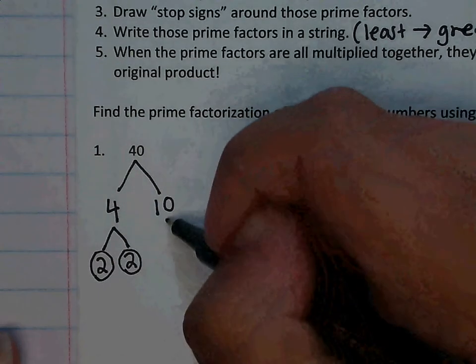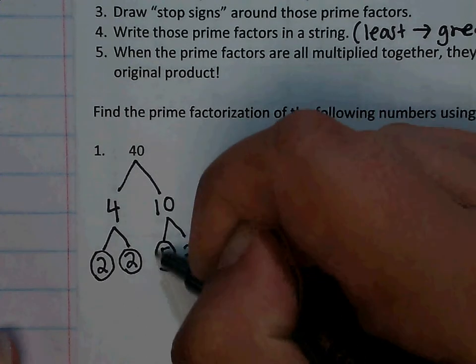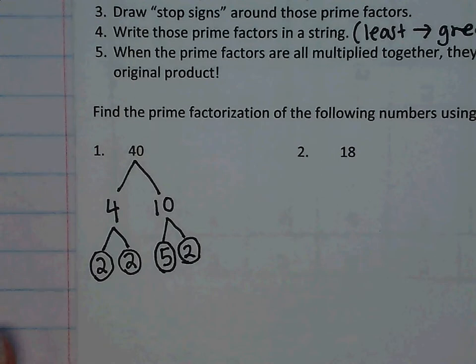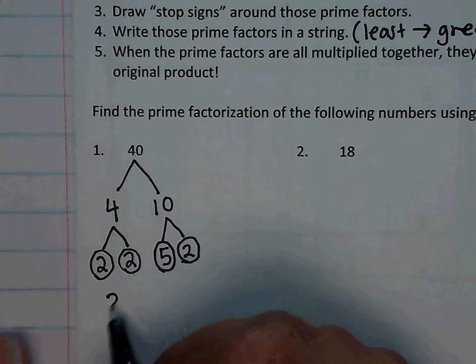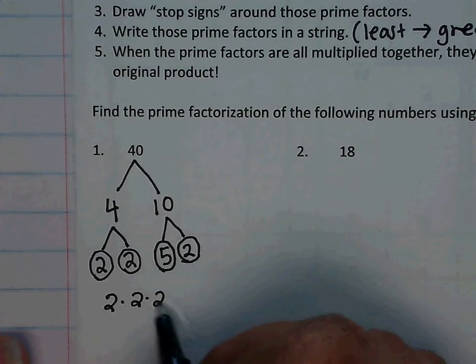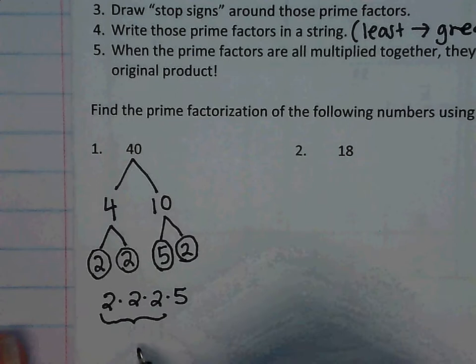10 can be broken down to 5 and 2. 5 is prime, 2 is prime, so I can stop there. Once all my numbers are prime, now I can write them in a string. 2 times 2 times 2 times 5. I'm now going to write it also in exponential form, which is 2 to the third power times 5.